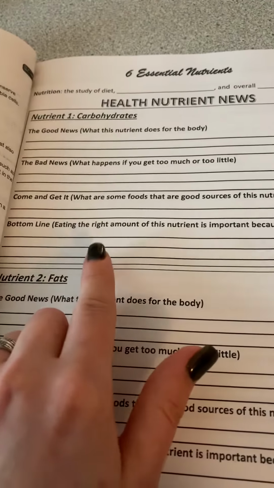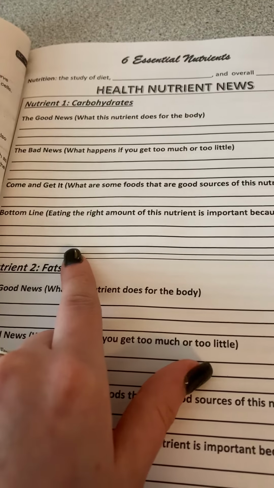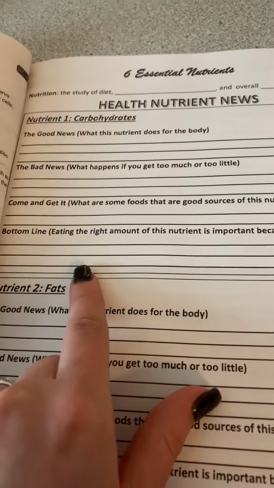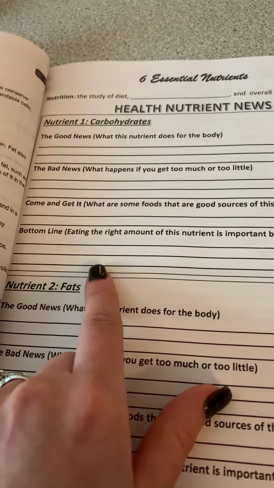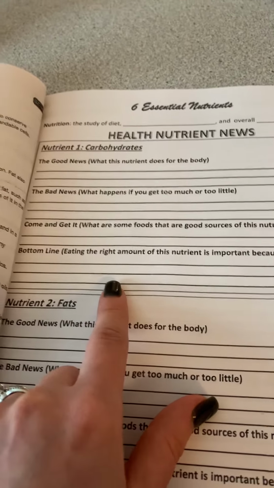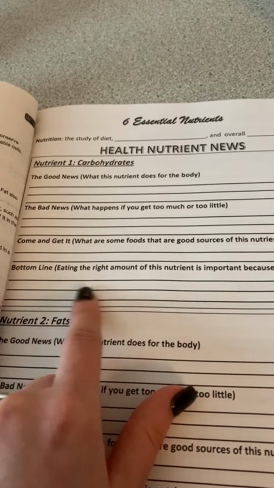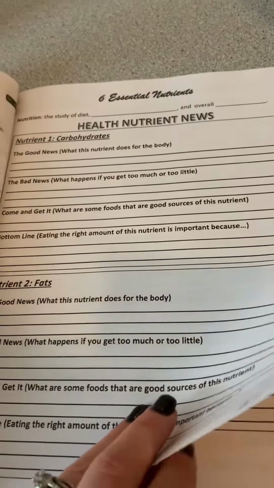The bottom line, eating the right amount of this nutrient is important because, so for me, eating the right amount of carbs is important to me because I'm a teacher and I am pregnant and I need enough energy to get myself through the day and to carry this baby here with me. So I would write that right here. And it's the same setup for each one. So you'll use the reading to just go through and answer this question.